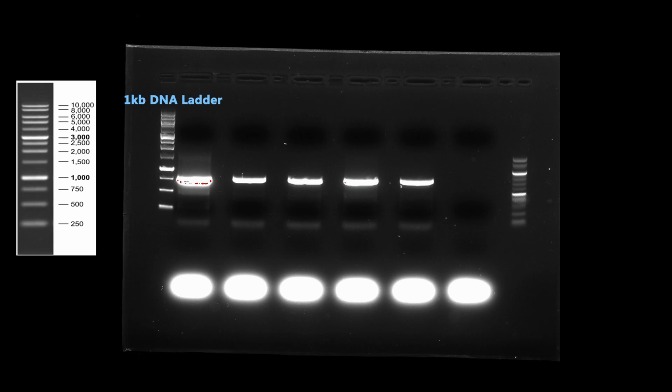This is an example of typical agarose gel electrophoresis results. The DNA ladder at the left will allow you to determine the size of your sample based on predetermined marker sizes. The sample in this example is shown to be around the 750 base pair marker.